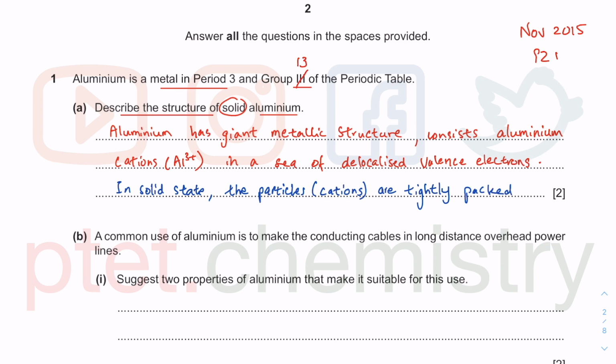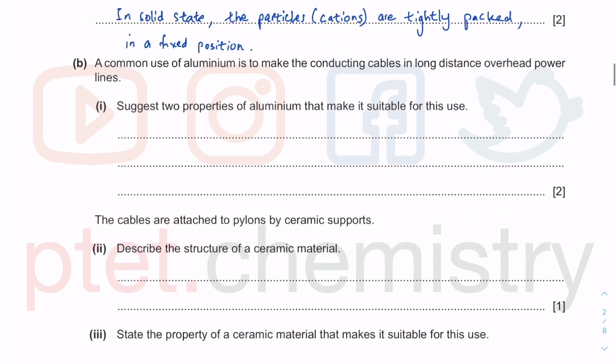We just don't want to lose any mark at all. They are tightly packed in a fixed position, so they are not free to move at all. However, metals do conduct electricity, not because of the cations as they don't move. It's the valence electrons that are delocalized and therefore they are free to move around.